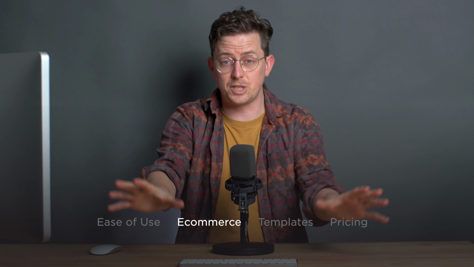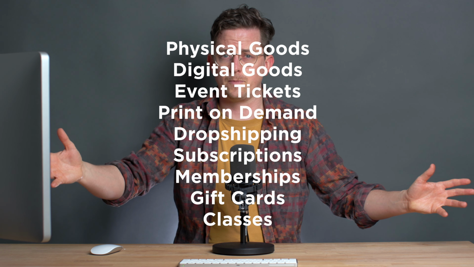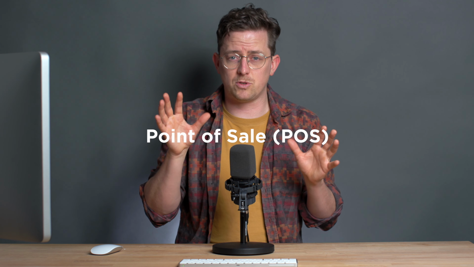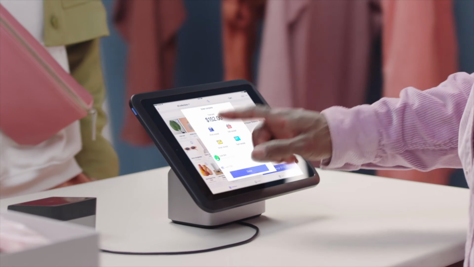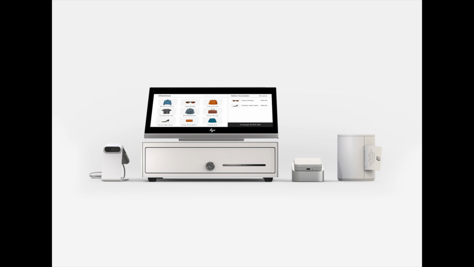Anyways, let's discuss e-commerce. On the surface, both Wix and Shopify offer the basics. They're both able to sell pretty much everything: physical goods, digital goods, event tickets, whatever. And both offer point-of-sale systems for selling in the real world. Shopify has their own point-of-sale system, while Wix integrates with one by HP.